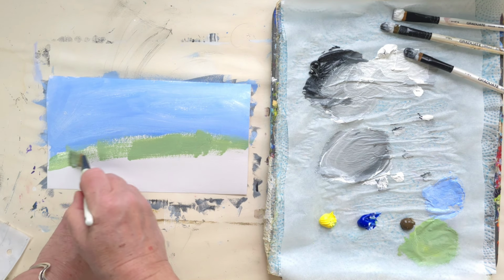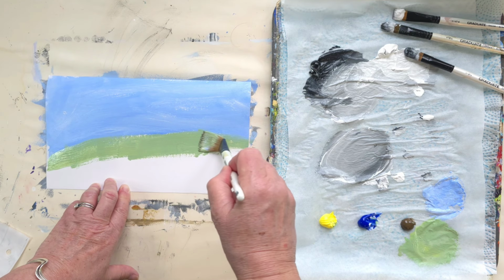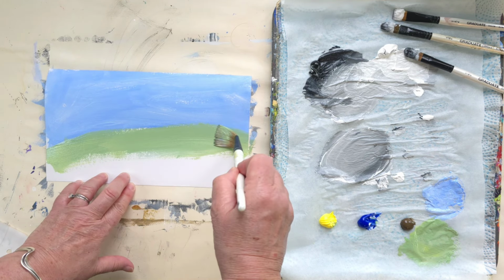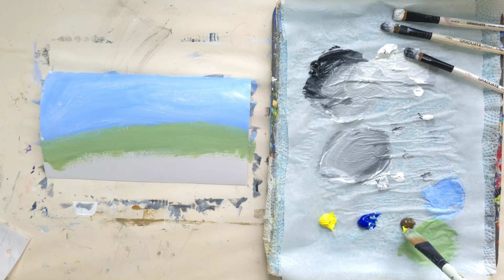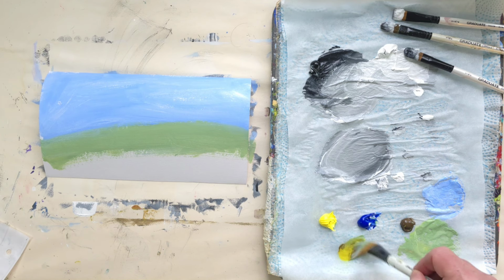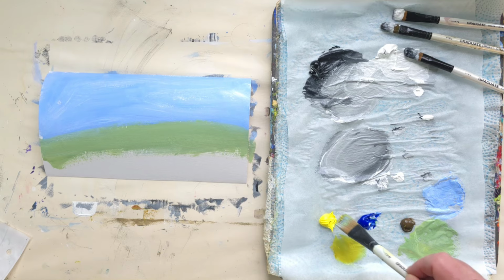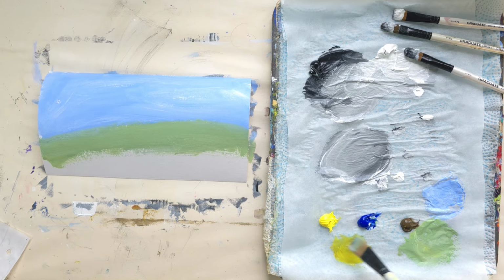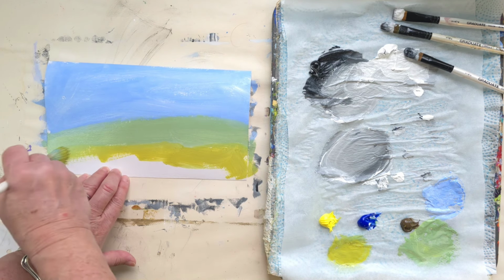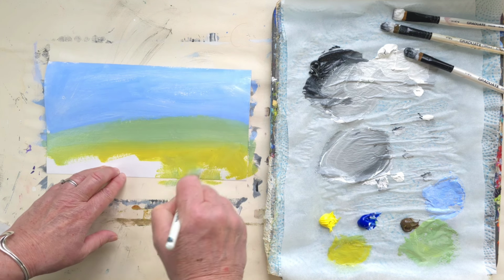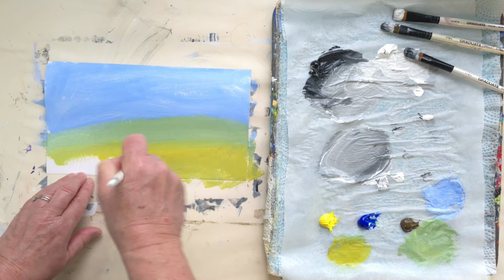There we go. And then I'm going to have a little bit of a brown and a yellow to sort of illustrate fields. So that's going to be my ploughed field. Let's just get the colours in.